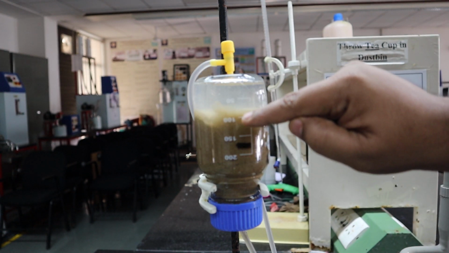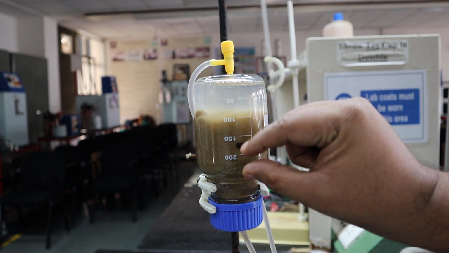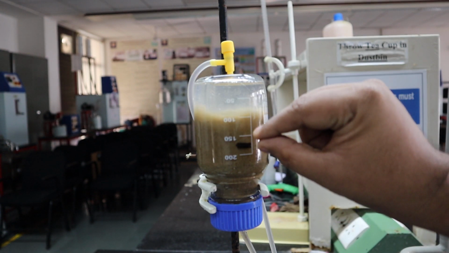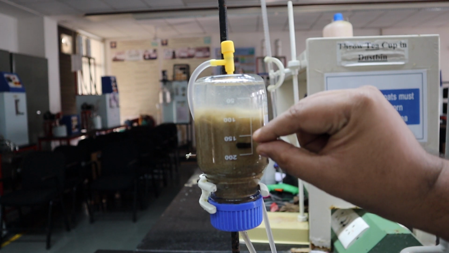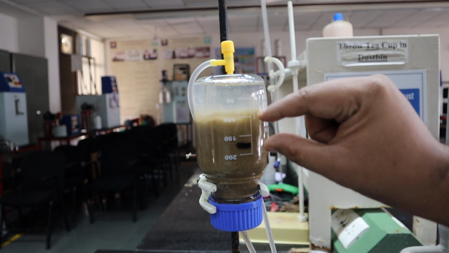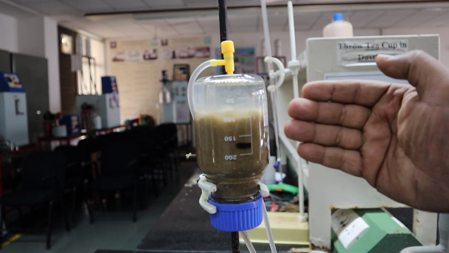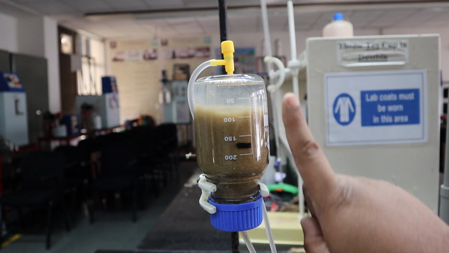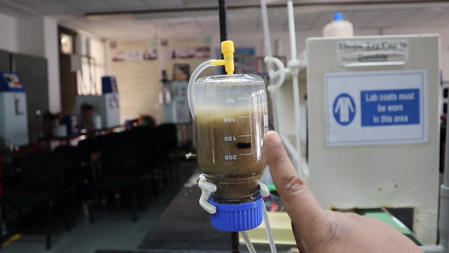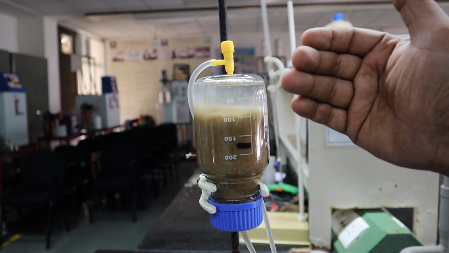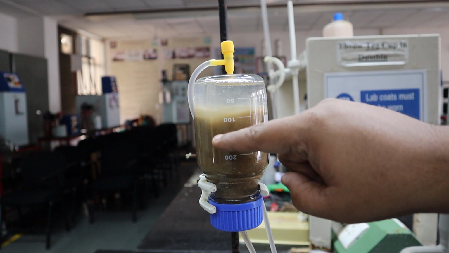Why did the bed height get raised? Because before the start of the experiment, all the particles were at a very close distance. As I increase the flow, the spaces between the particles are filled up by the fluid. You can see the particles are trying to come down, but the drag is trying to lift them up, and buoyancy is also trying to lift them up. This is an important application of fluidization, because there are many other applications.